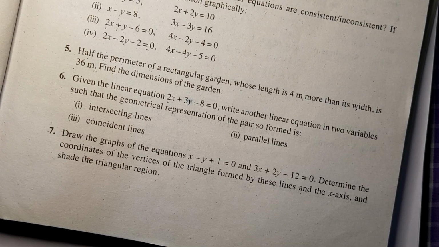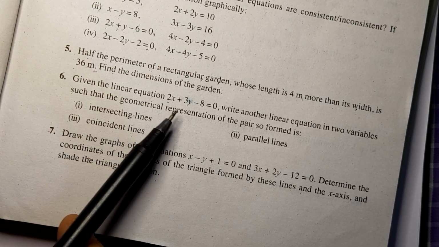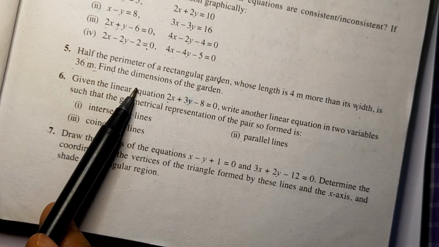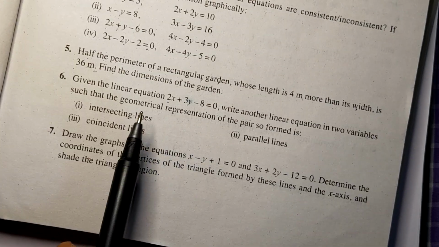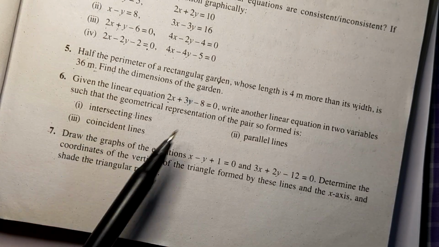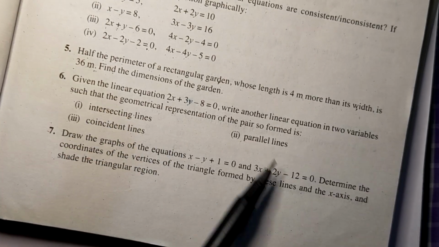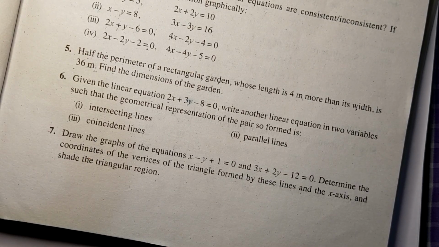Given the linear equation, a1 b1 c1 is given, we have to find a2 b2 c2 by ourselves, so that a1 b1 c1 with a2 b2 c2 will satisfy the intersecting lines. For the parallel, we have to choose another, and for the coincident, we have to choose another a2 b2 c2.